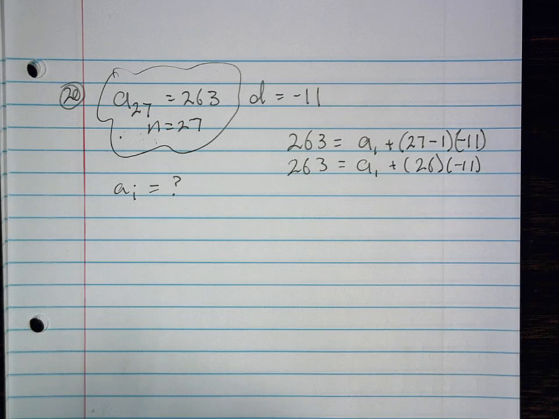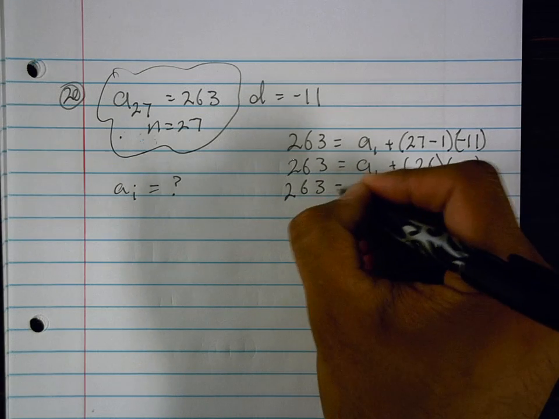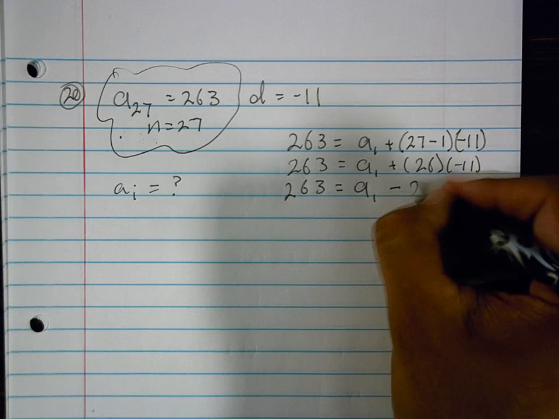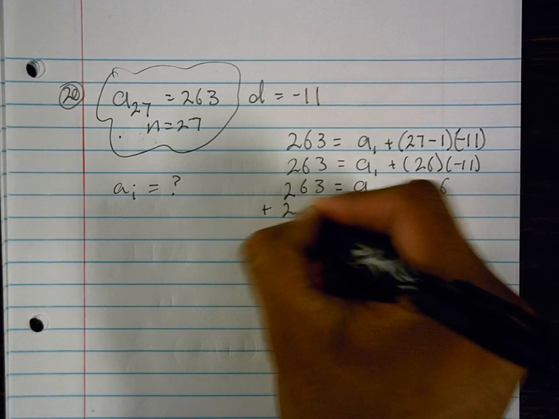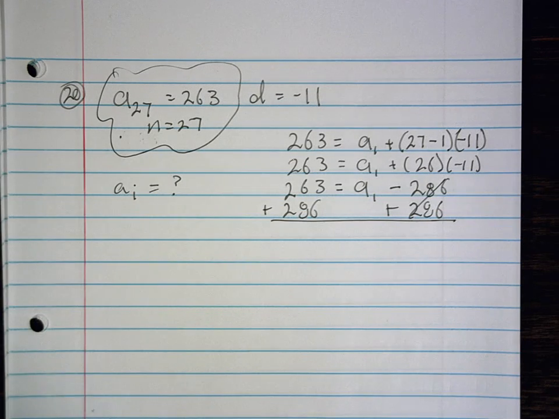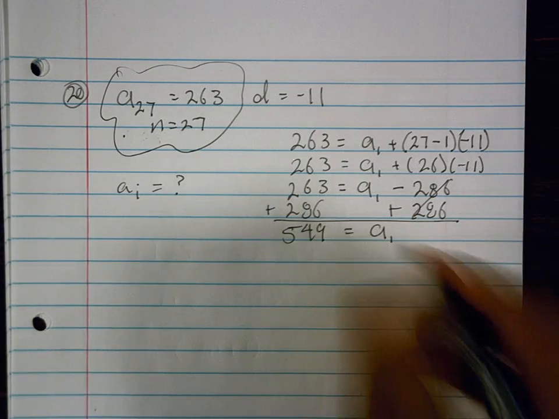So 26 times 11. 26 times 11 is 286. So we got 263 equals a sub 1 minus 286. We're going to add 286 to both sides. Okay, and that gives us 263 plus 286, which gives us 549 equals a sub 1.